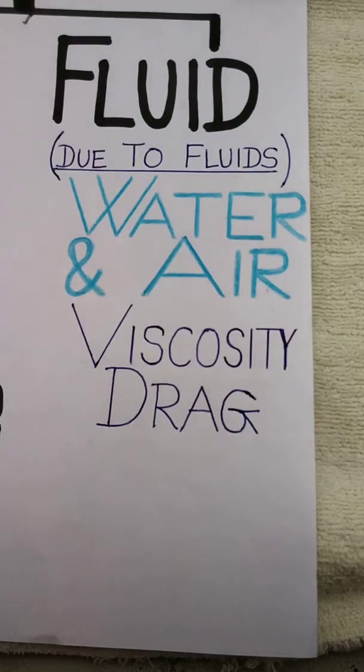Now let's understand fluid friction. First, we'll have to understand what fluids are. Fluids are those substances which can flow easily and have no fixed shape of their own. Examples are liquids and gases. So the frictional force that resists the motion of an object when it moves through a liquid, that is maybe water, or a gas, that is maybe air, is called fluid friction.